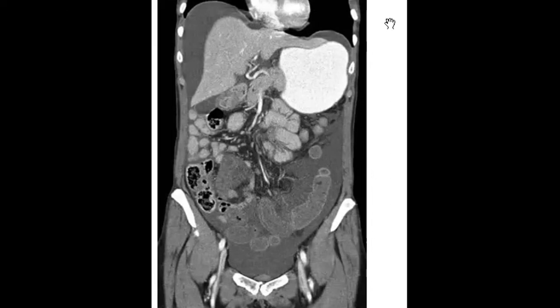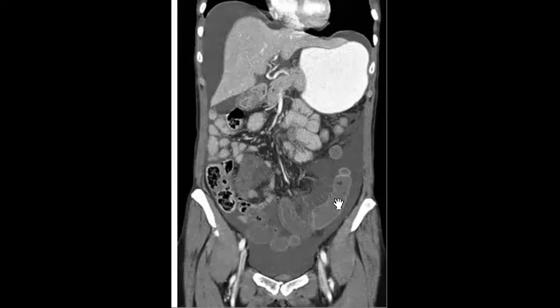For the imaging features, you will search for either dilatation or bowel wall thickening. Yes, it is non-specific, but you will search for it, okay? As I told you, you will search for intramural pneumatosis, or what is called gas bubbles in the wall. Sorry, in the wall, not in the lumen.